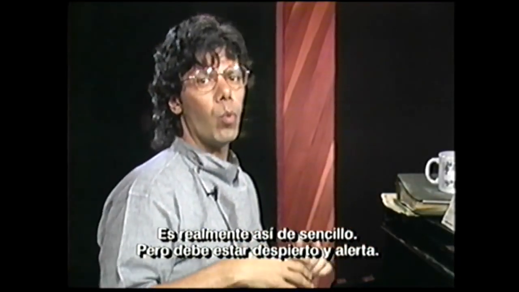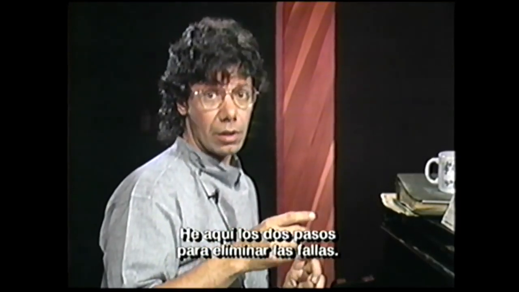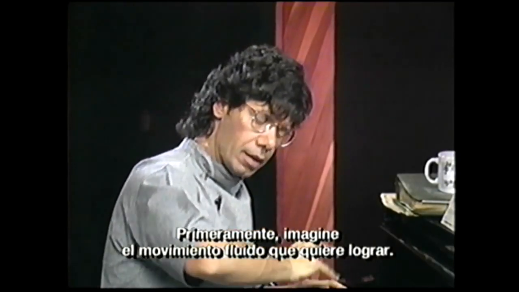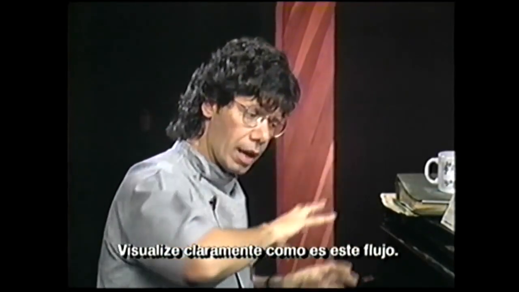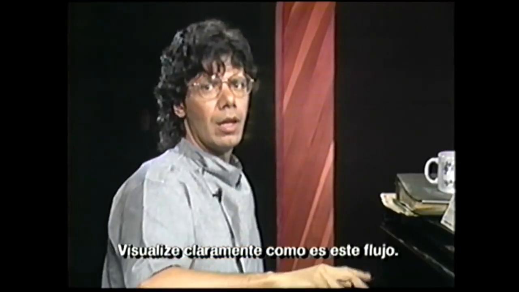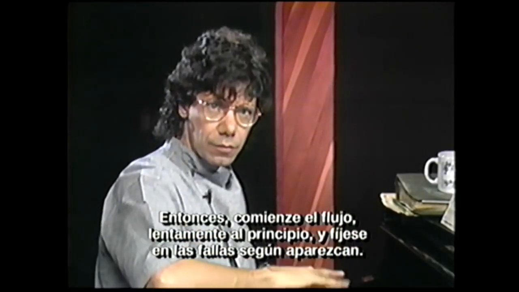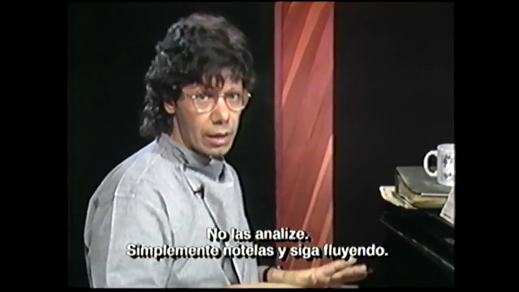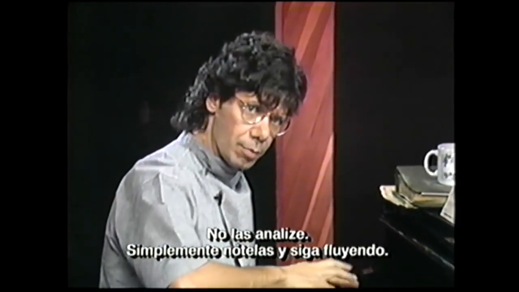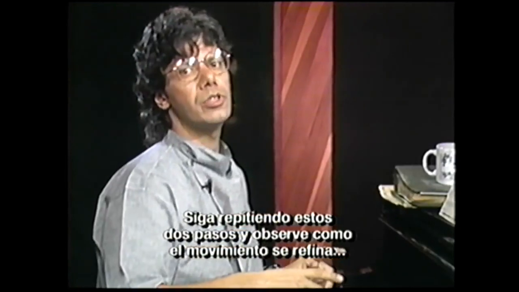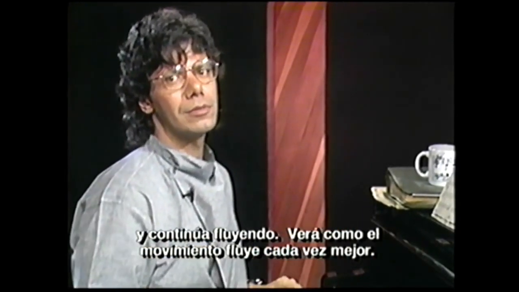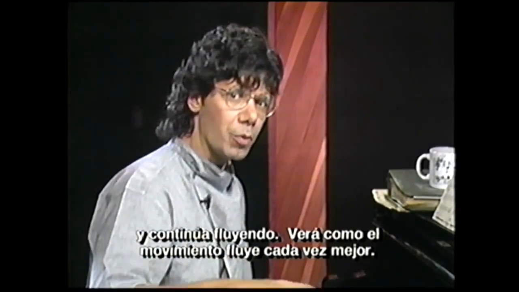But you've got to be awake and alert. So here's the 2 steps to eliminate the glitches. The first thing is you imagine the flow of motion you want to make. Got to kind of get it in the mind what this flow is. And then you start the flow, slowly at first, and just notice all the glitches as they come up. You don't analyze them. You just notice them and you keep on flowing. Just keep doing these 2 steps and see the motion smooth out and keep on flowing. Just see the motion flow more and more without interruption.